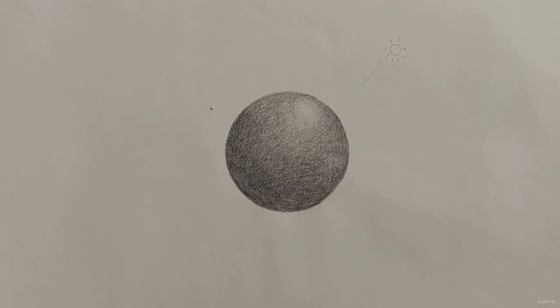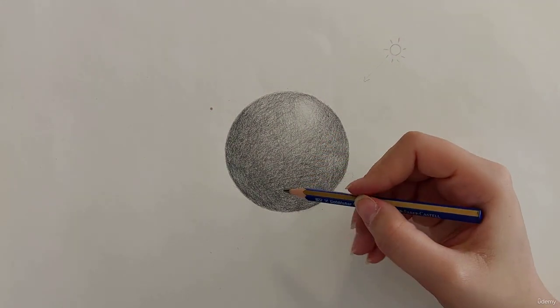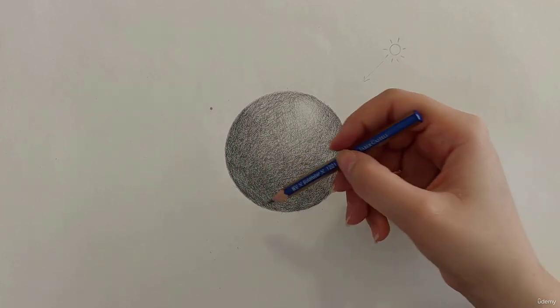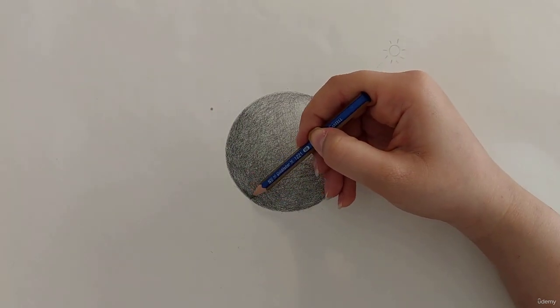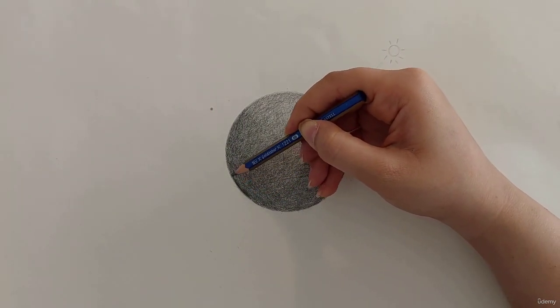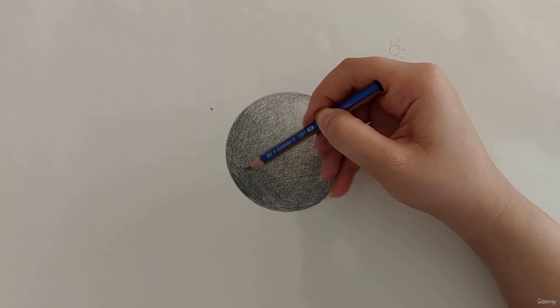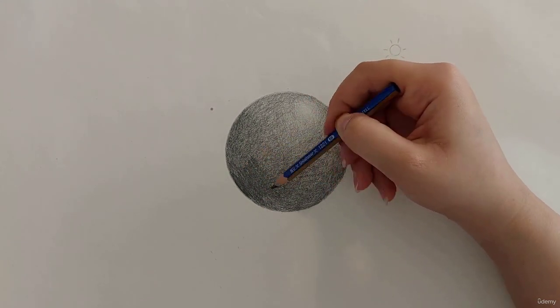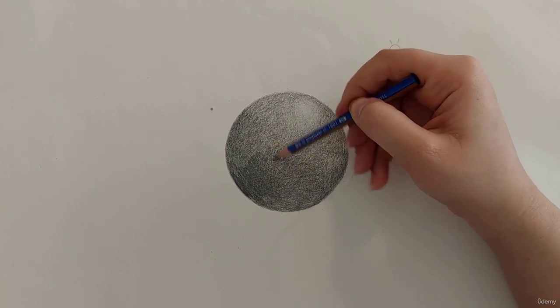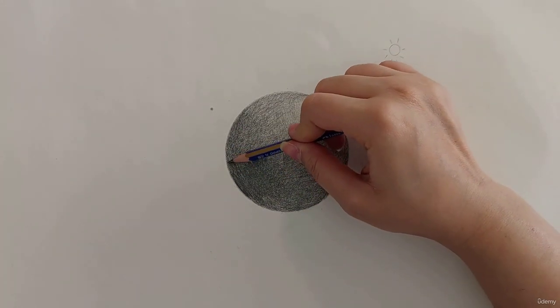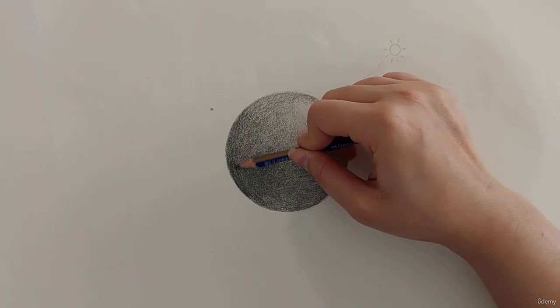At this stage, once we've applied all of our HB pencil on our work, we switch to our B6 pencil, and with our B6 pencil we start applying the last darkness of our work, the last touch-ups, because we've got all that we could out of our HB, and now we switch to this one.